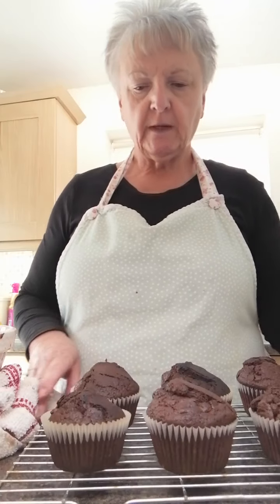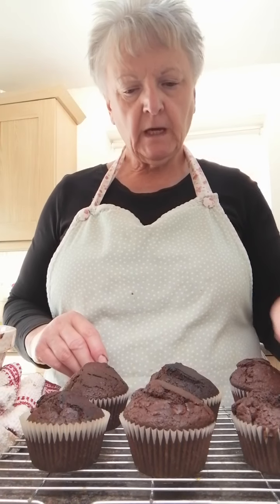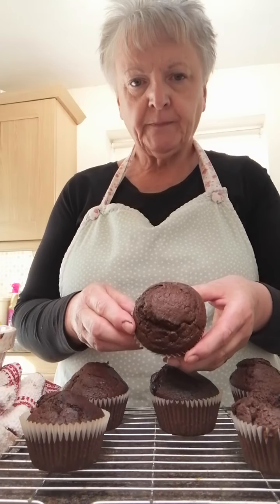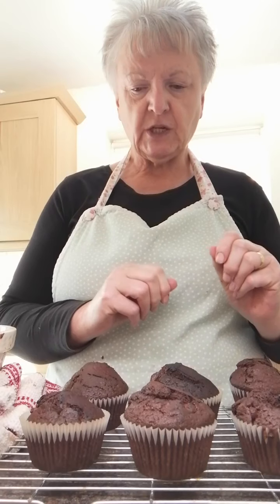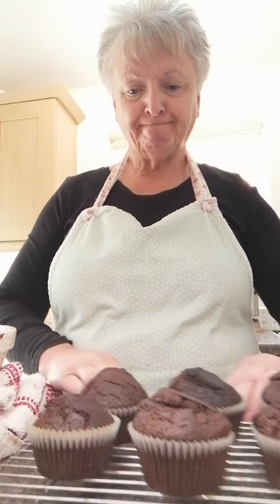So these are some that I made earlier. Okay, so they're well risen. They've got the typical crack on the top, and that's because the liquid has forced the mixture to rise and it cracks. Okay, but that won't happen if you've got a really thick mixture. And then just leave those to cool and then enjoy. Okay, there you go.